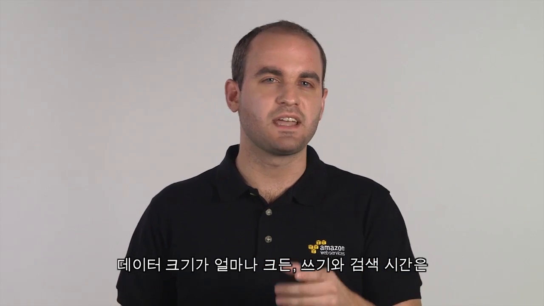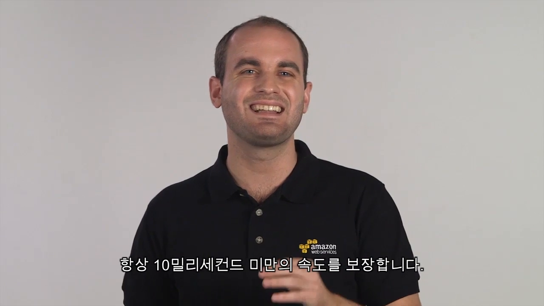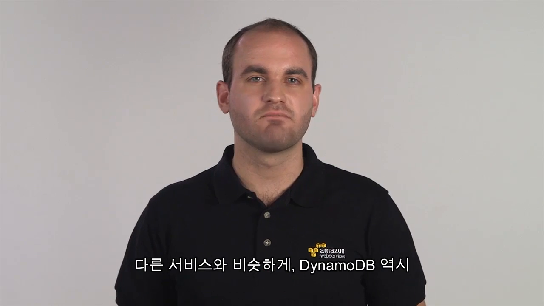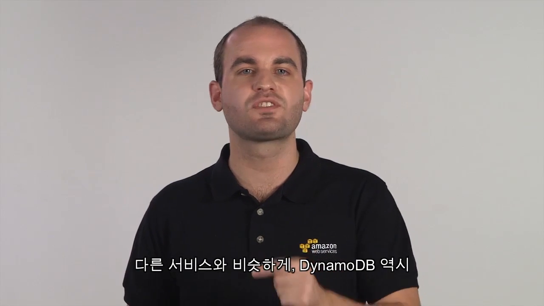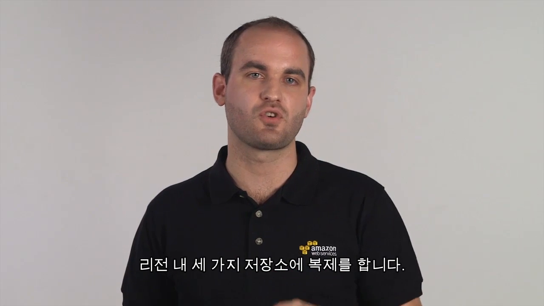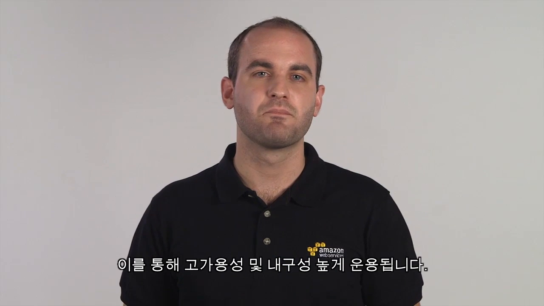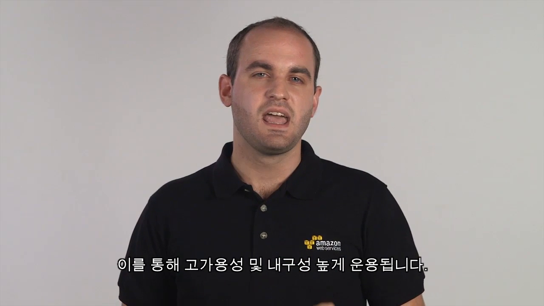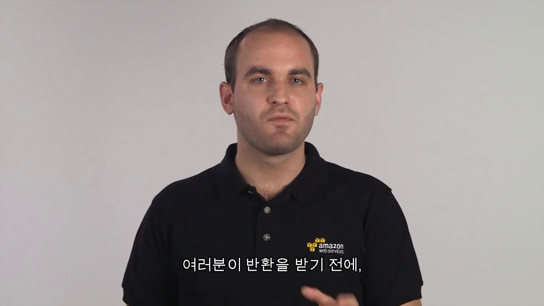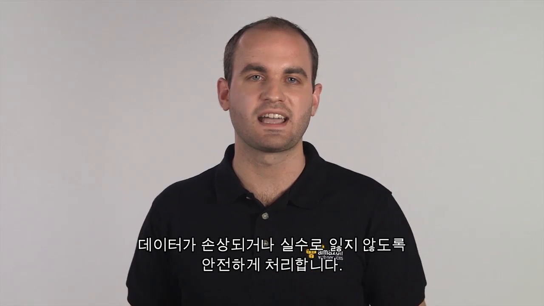So no matter how big your data size, write and retrieval time will always be in the single-digit millisecond range. Similar to other services, DynamoDB is also replicated across 3 facilities within the region of your choice. This makes the service highly available, but also durable. Every write to DynamoDB needs to be acknowledged in quorum before you will receive a return, making our data safe from corruption or accidental loss.